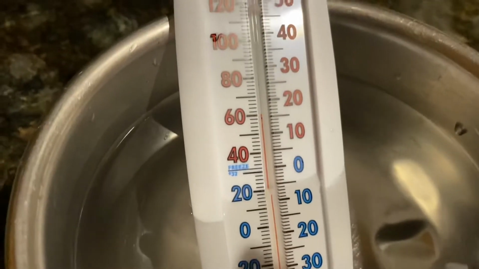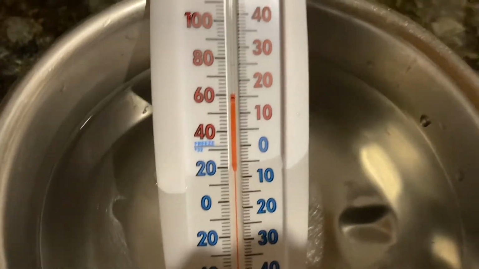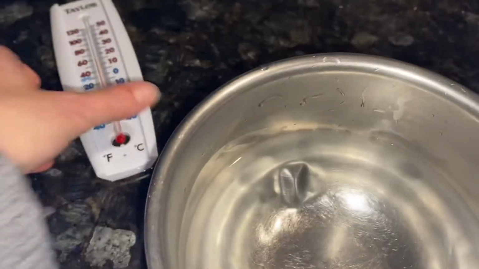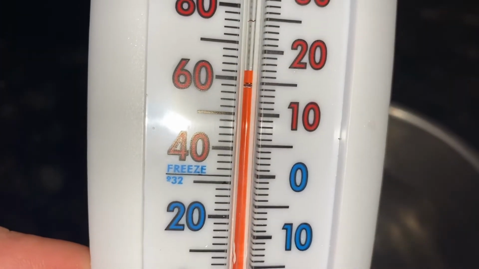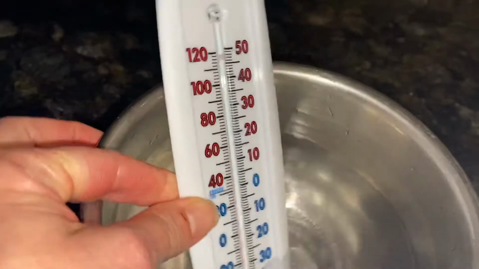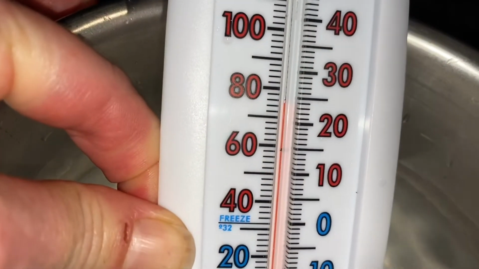Let's see if I trade in that cool water for hot water. All right, I got some warm water. We don't have hot water in our house. Apparently somebody took a long shower. Now we're up to about 62 degrees. Let's watch what happens when we put it in the warm water.